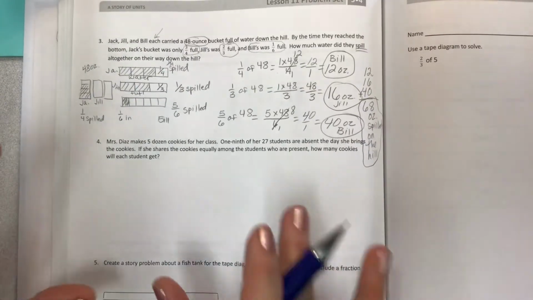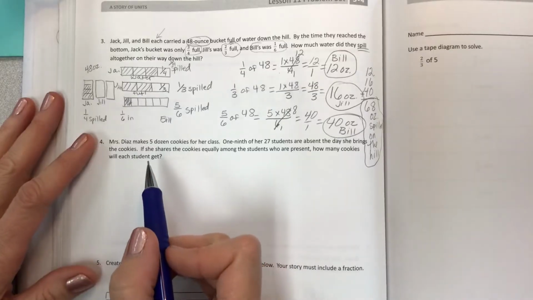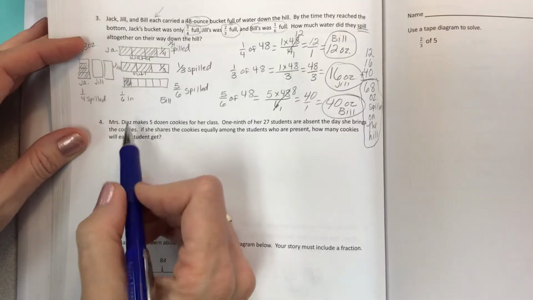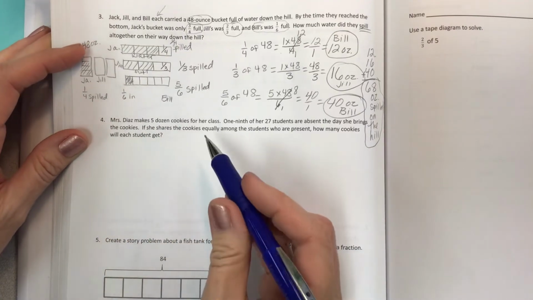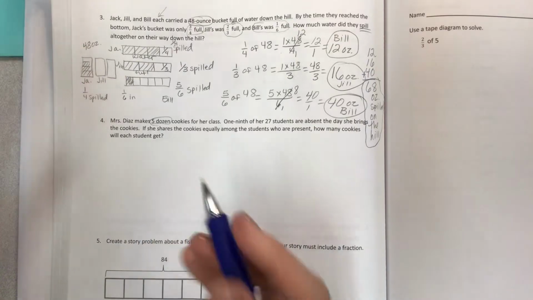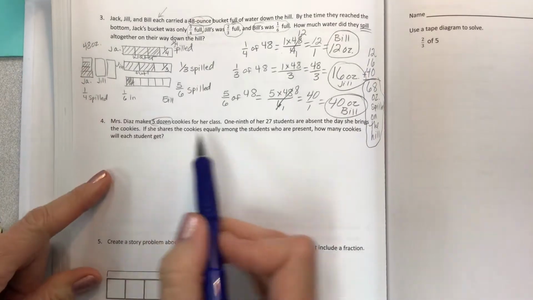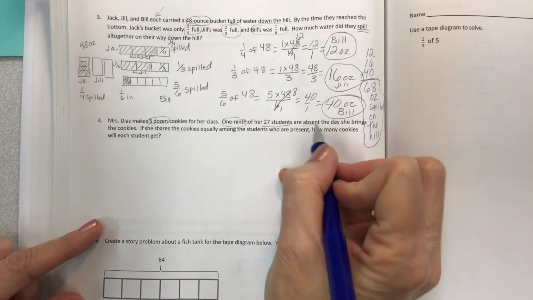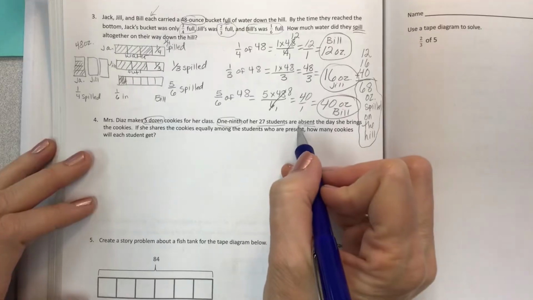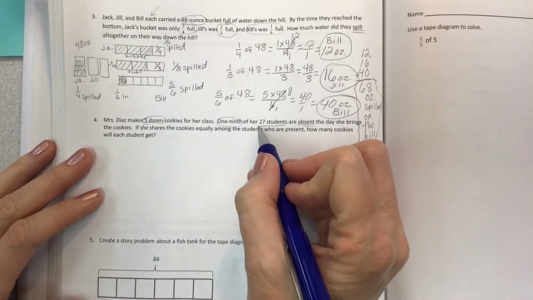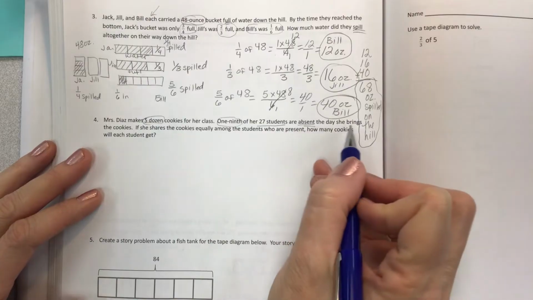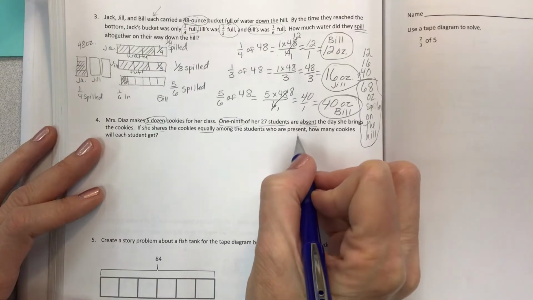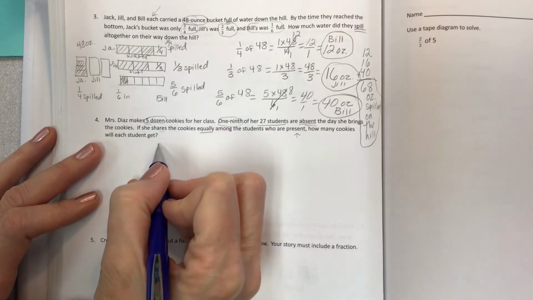All right, last real one that you get to solve before you write your own. So again, pay close attention. Mrs. Diaz. Hello, Mrs. Diaz. Mrs. Diaz makes 5 dozen cookies for her class. 5 dozen. How many are in 1 dozen? You got to know that. Think about it. 1/9 of her 27 students were absent. They are sadly not going to get to partake in this fun. So 1/9 of her 27 students are absent the day she brings the cookies. If she shares the cookies equally among the students who are present, how many cookies will each student get?